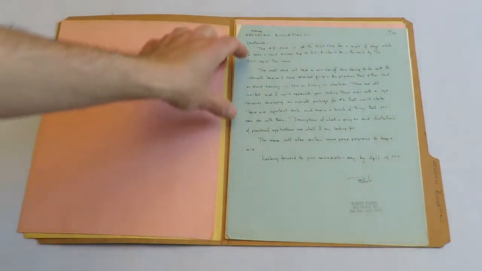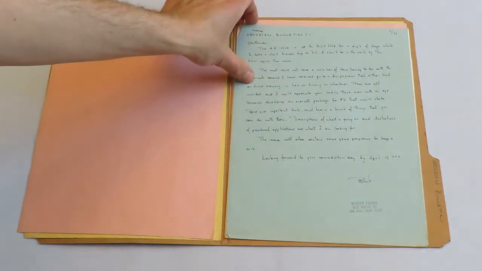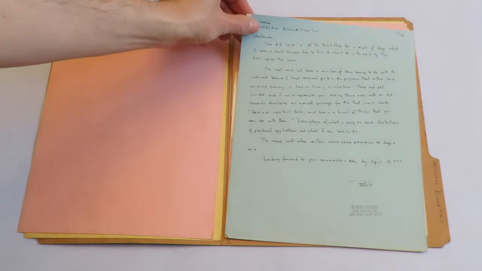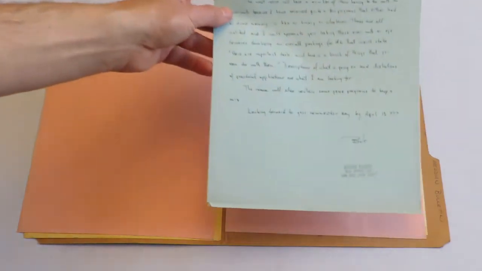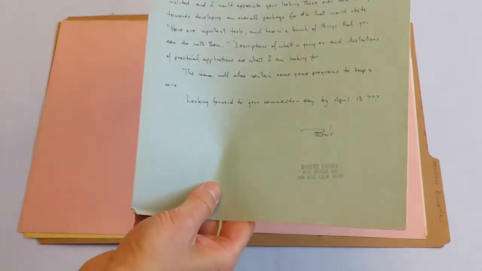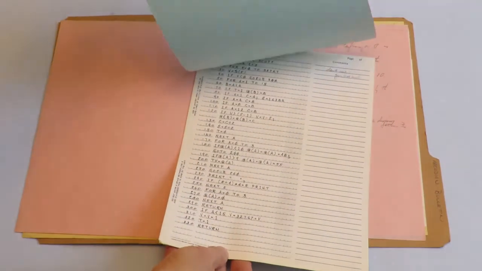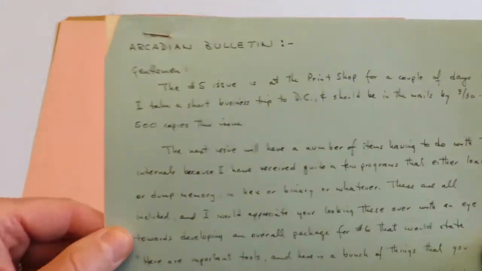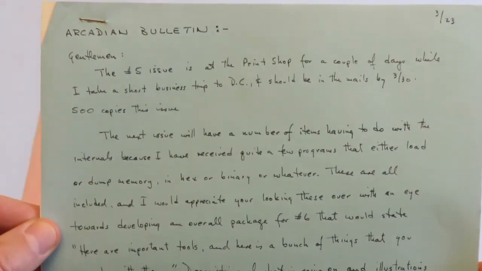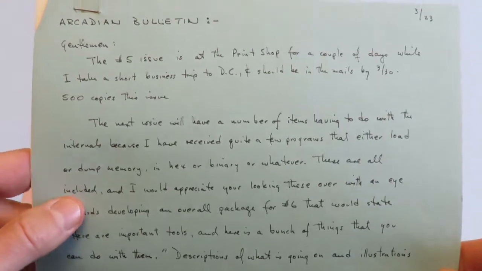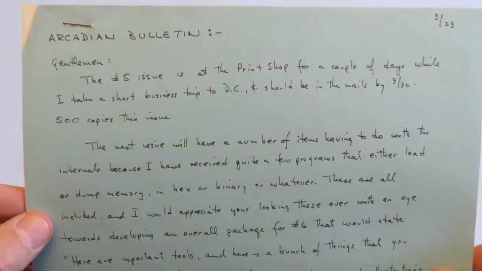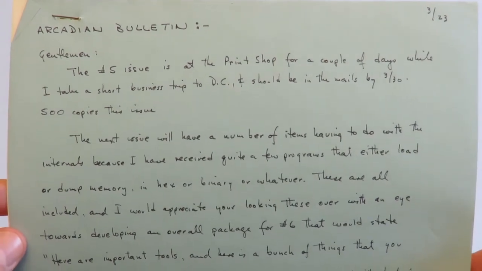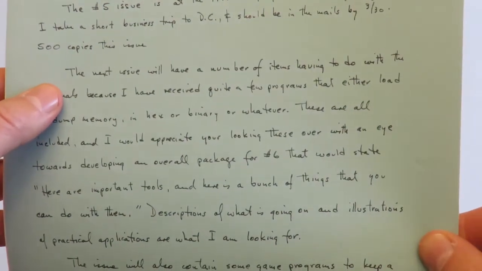So here's what he talks about in March of 1978. This is the last issue, I think, of the Arcadian Bulletin. I'll just read what it says here. In the Arcadian Bulletin, he says, "Gentlemen," and this would have been typed out on a typewriter, I don't think he had an Apple by this time yet. "The number 5 issue is at the print shop for a couple of days while I take a short business break to vacation.